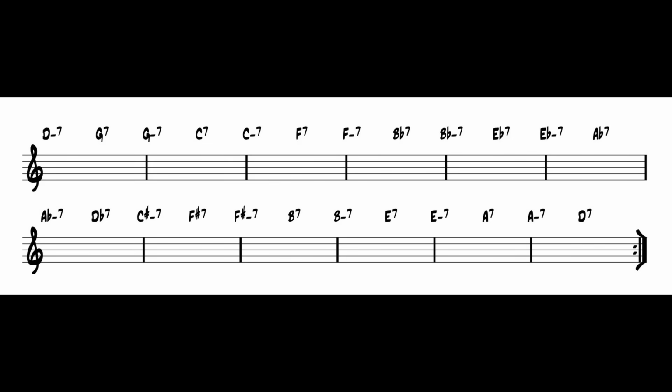So take a look here, and you'll see I've got D minor 7 to G7. This is followed by a 2/5, up a fourth, G minor 7 to C7, then a 2/5 up a fourth, C minor 7 to F7, etc., all the way on around the keys.